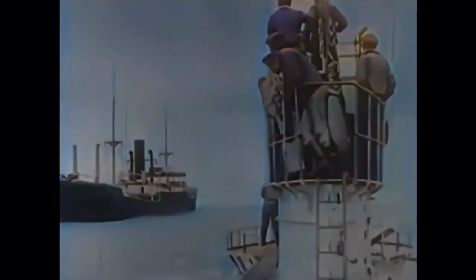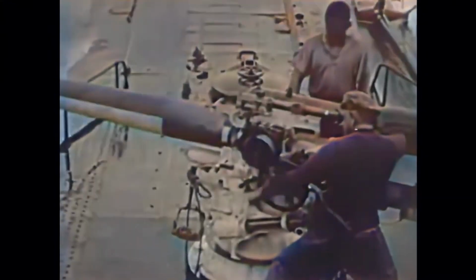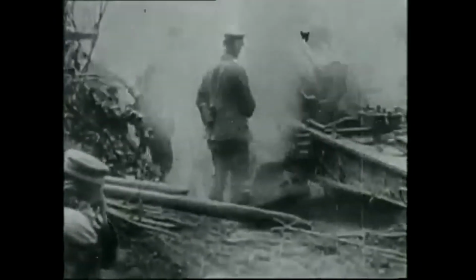Naval warfare played a crucial role, with the British Royal Navy imposing a naval blockade on Germany, aiming to cut off supplies. The German Navy responded with unrestricted submarine warfare, leading to significant losses, including the sinking of the Lusitania in 1915. The Eastern Front saw massive clashes between Germany, Austria-Hungary, and the Russian Empire.